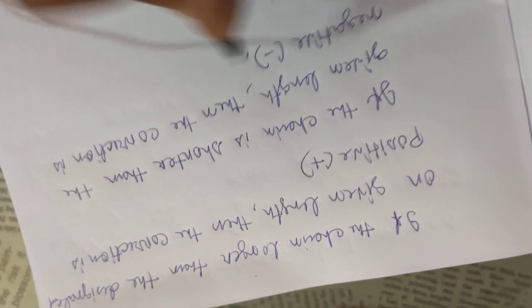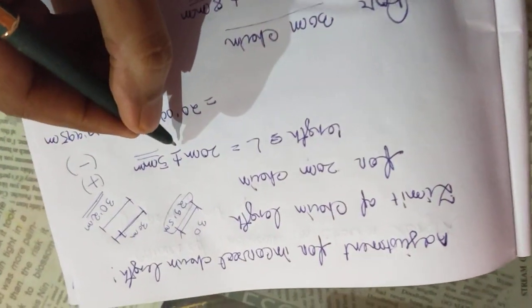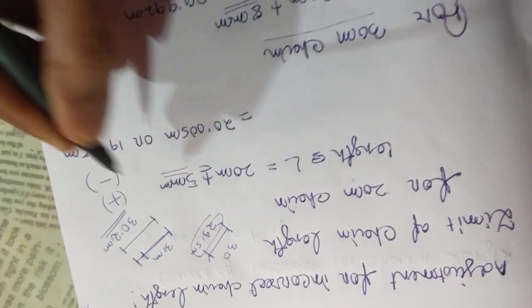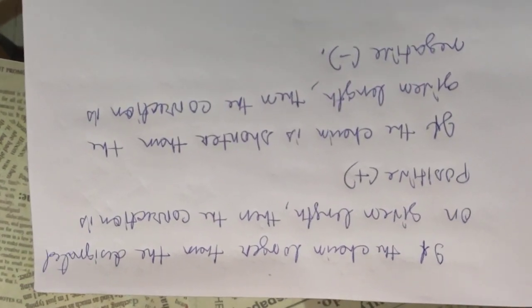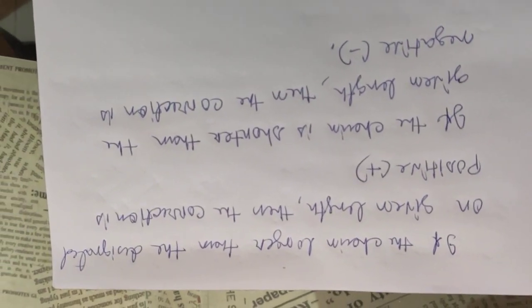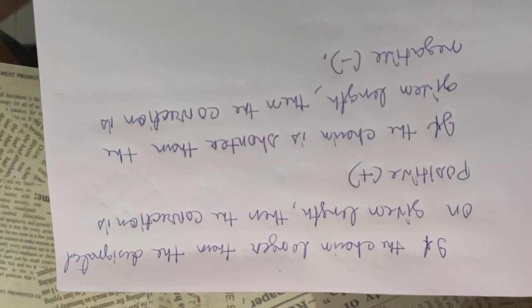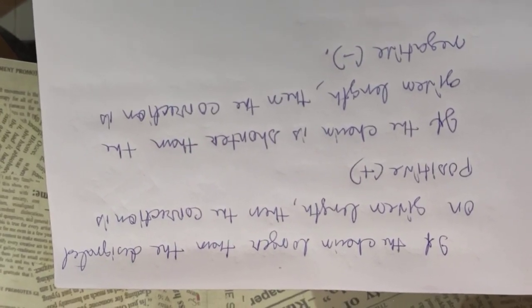That means we have to subtract it. Then it will become minus 5 millimeter or minus 8 millimeter. So you can write it down. You can pause the video and note it down. Okay.